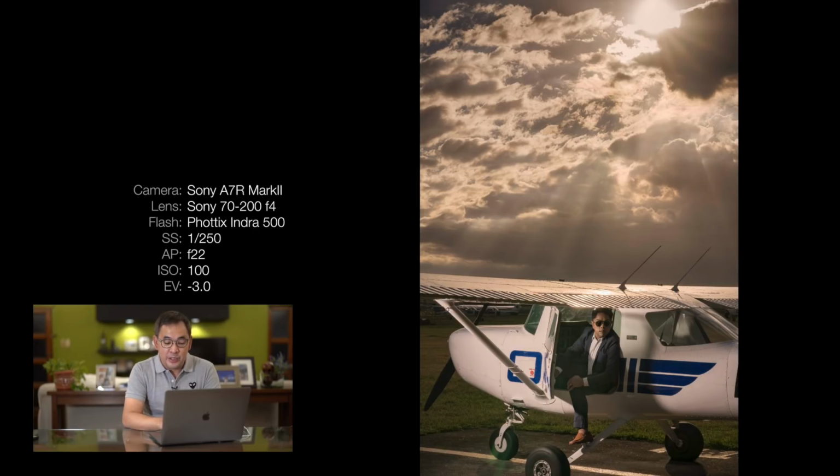1/250, f22. So that's how bright it was, for me to be able to control the light to bring it down 3 stops in order to bring out this, I don't know how you pronounce it, I think it's crepuscular rays of the sun. Correct me if I'm wrong. You guys can always correct me if I mispronounce that.